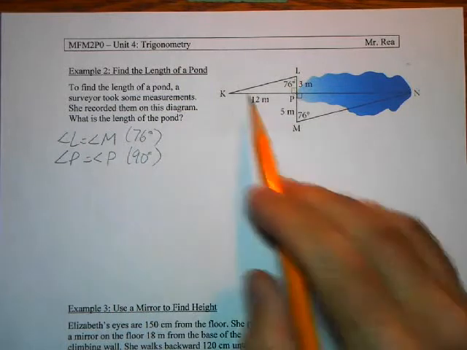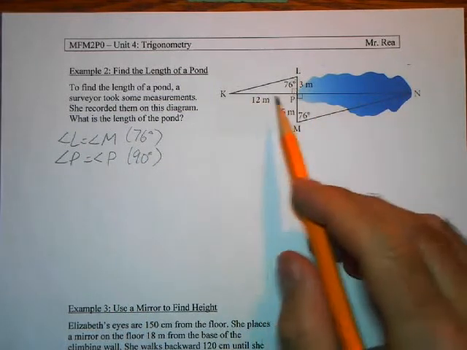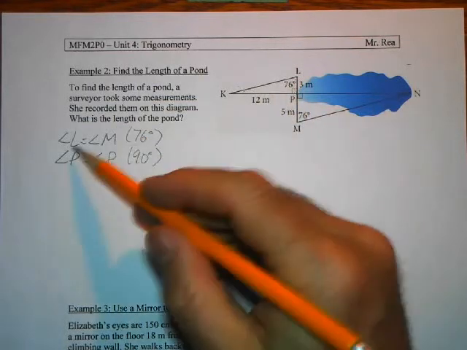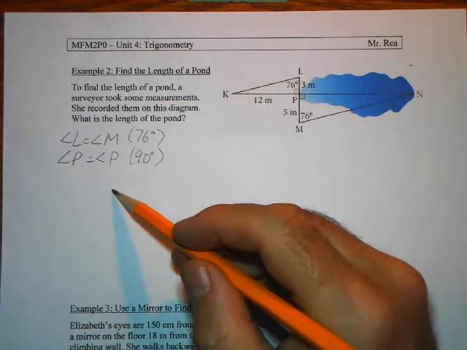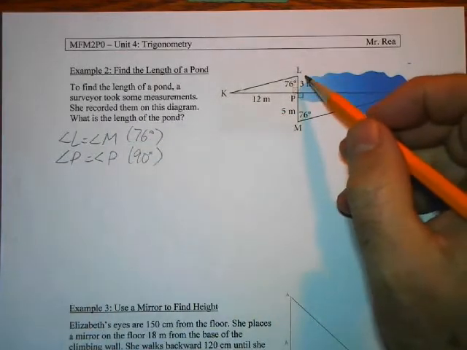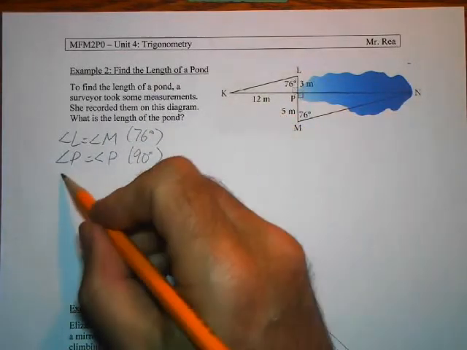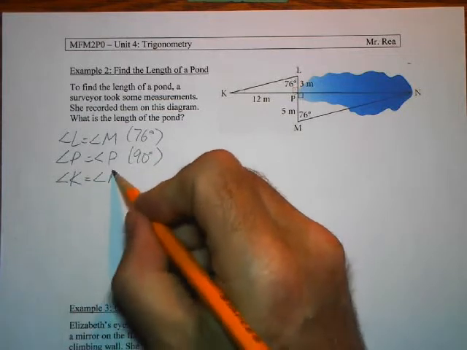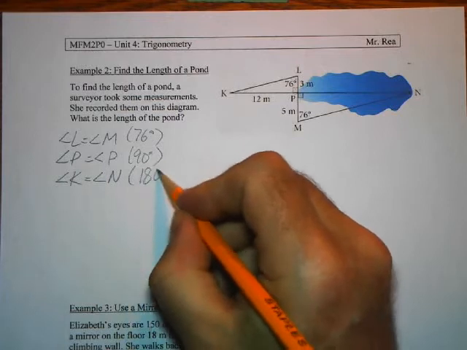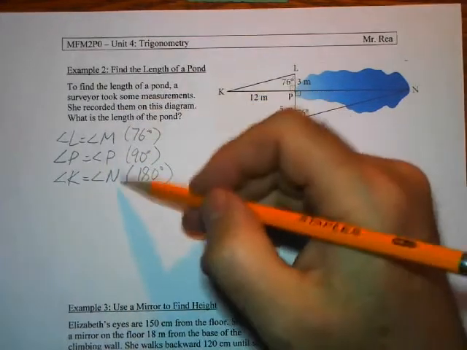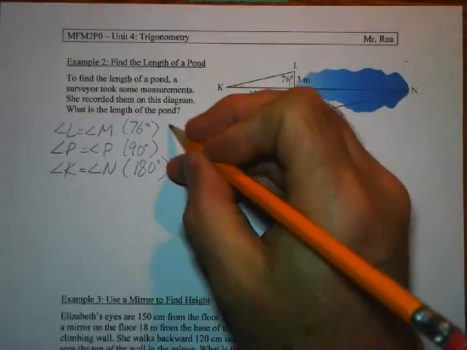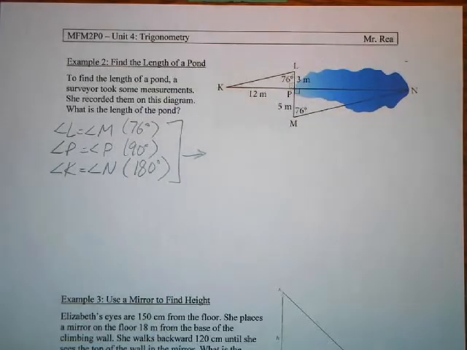Now, again, the third angles, K and N, we have no way of measuring these. Well, we could measure this one, but that's in the water. We couldn't measure that. But because we've already got two pairs of angles that are the same, we know that the third pair have to be the same. So that means K has to be equal to angle N. And I'm just going to put 180 degrees here because the three angles have to add up to 180. Therefore, the third pair has to be equal. Okay. So from this, we know that.